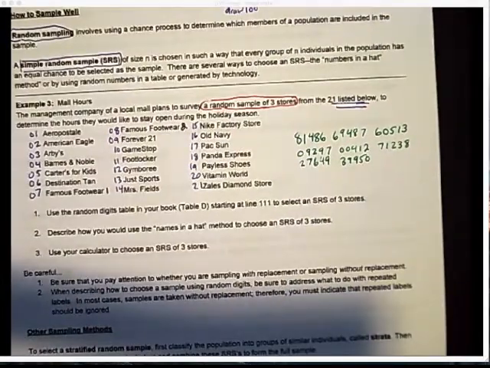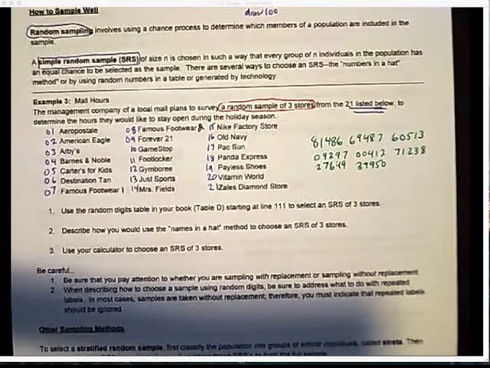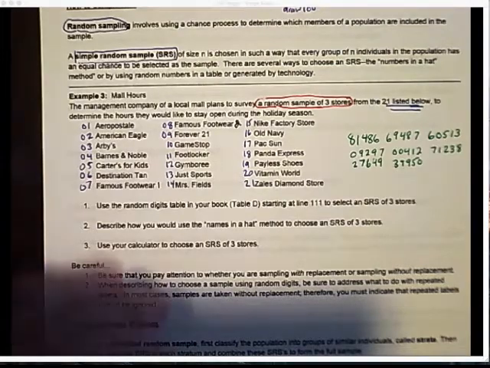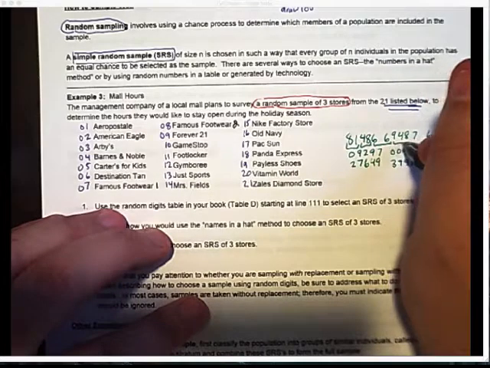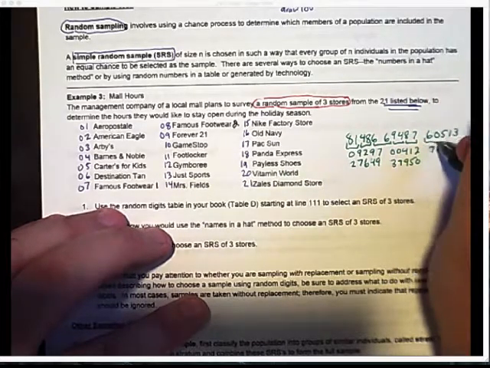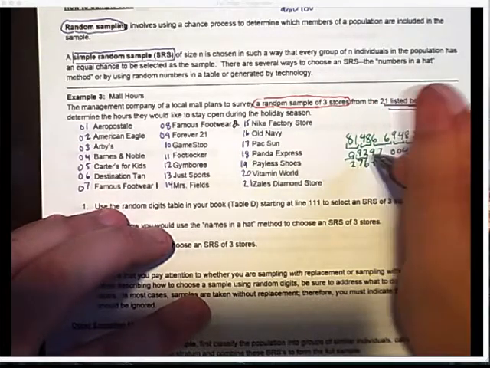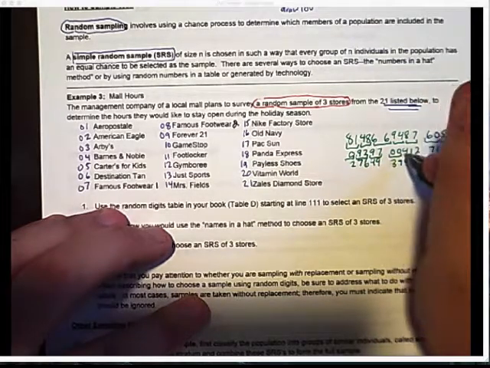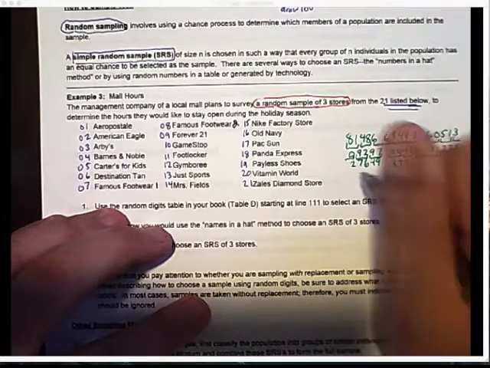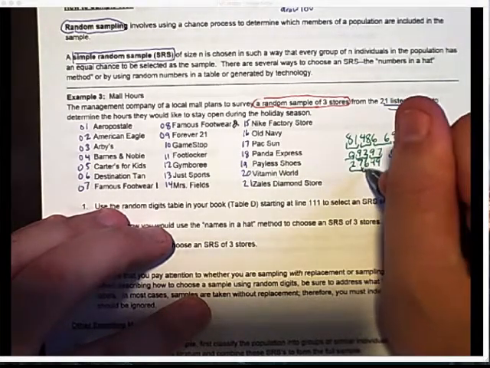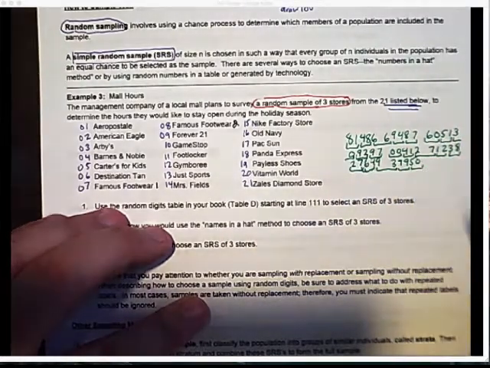All right. So all of my stores have 2-digit numbers. Okay. So we're going to start here, and we're going to break these off into 2-digit numbers. 81, 48, 66, 94, 87, 60, 51, 30, 92, 97, 00, 41, 27, 12, 38, 27, 64, 93, 99, and 50. All right.